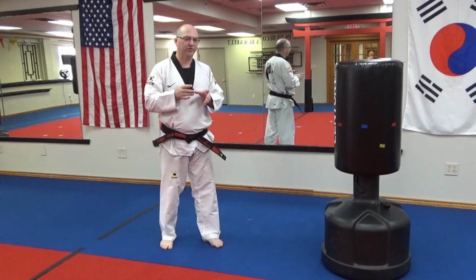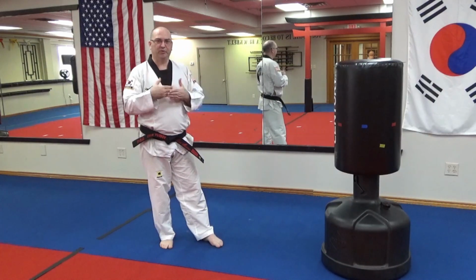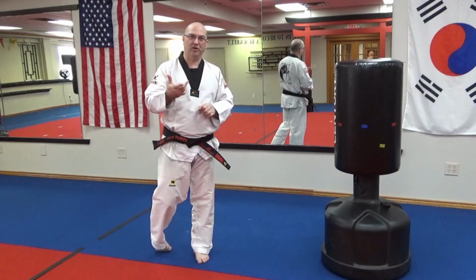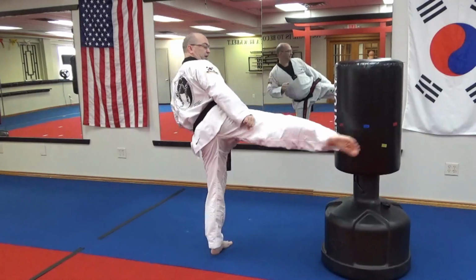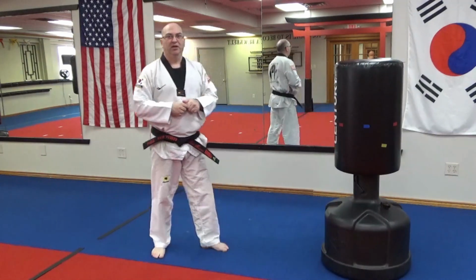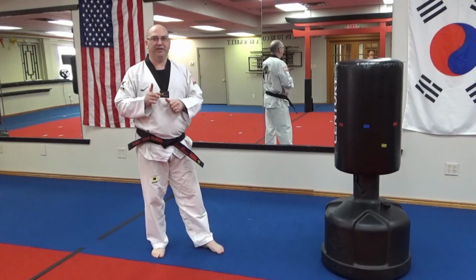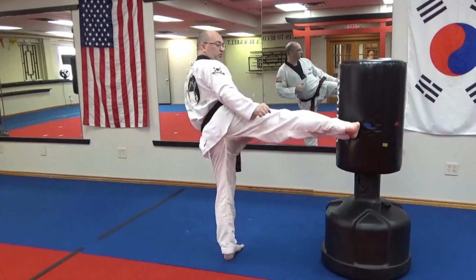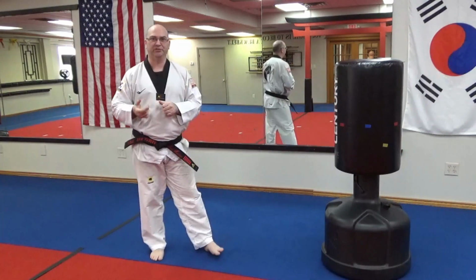I want to focus my power to the smallest target possible. For example, if I want to hit harder on my turning kick, by changing one thing, I can hit 2 to 3 times harder. And that's coming around with the ball of the foot. I will penetrate and do more damage because that power is focused.